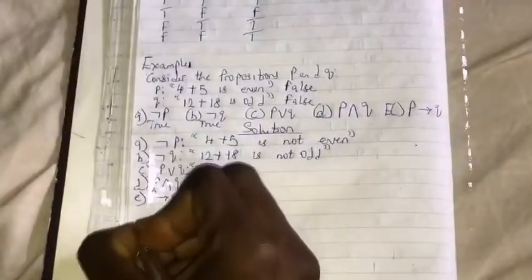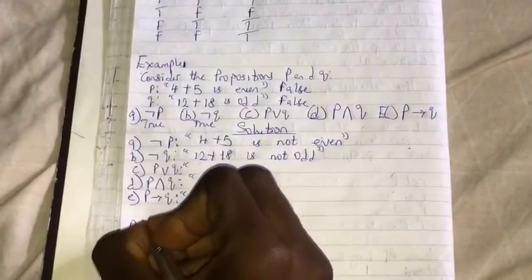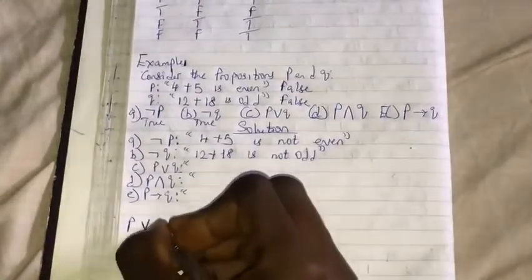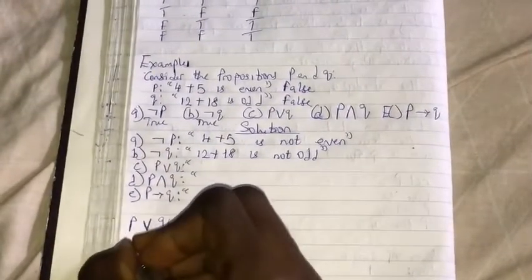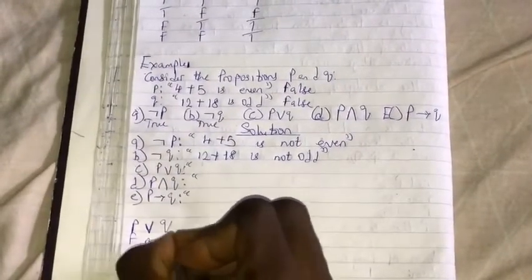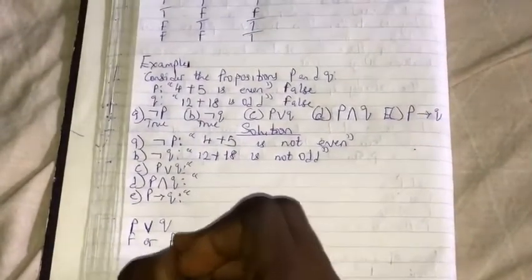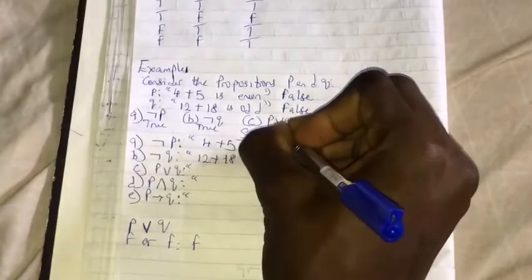If you note, in our previous class, we have P or Q, and with false or false, it will eventually give us false. So therefore your answer here is false.